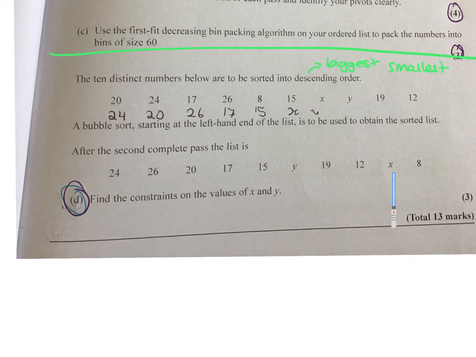Okay, so they've done a pass twice, and this is what's happened. So what we're going to do is we're going to do a pass once. We need to find what was in the middle from here to here, to then help us out. So let's start. 20 to 24, that changes. Now 20 to 17? No. So that becomes 20. Now we do 17, 26. 17 and 8. No. 8 and 15.